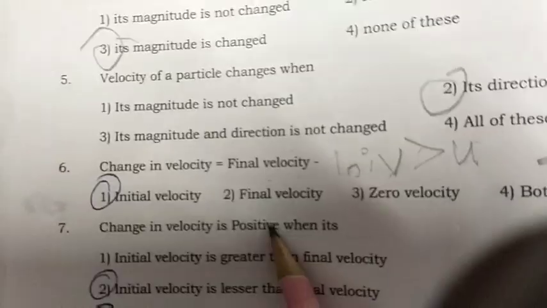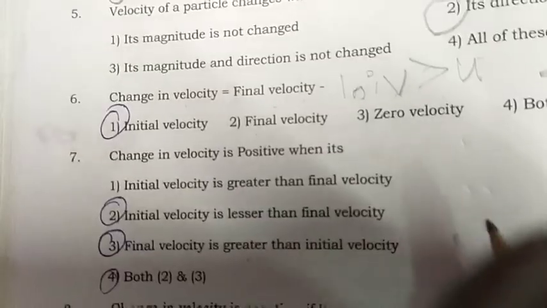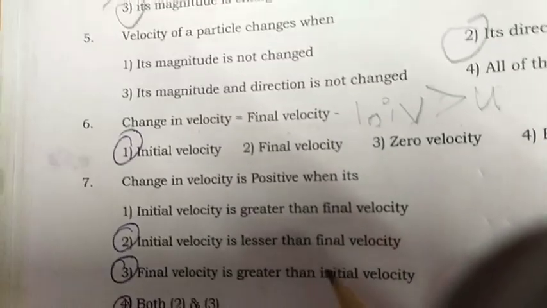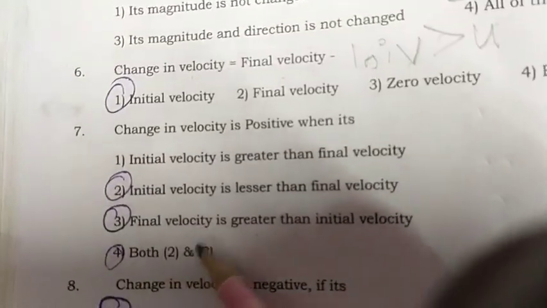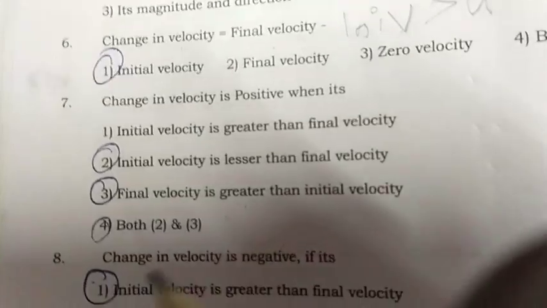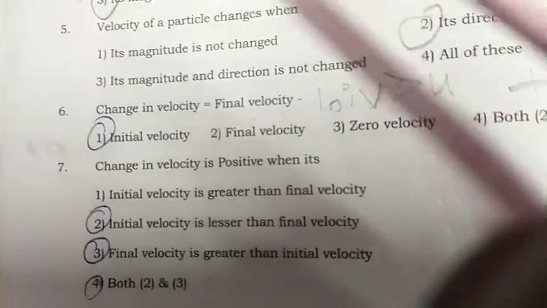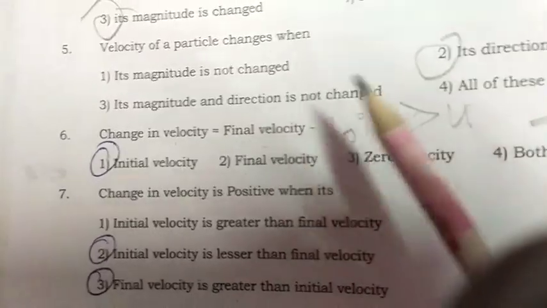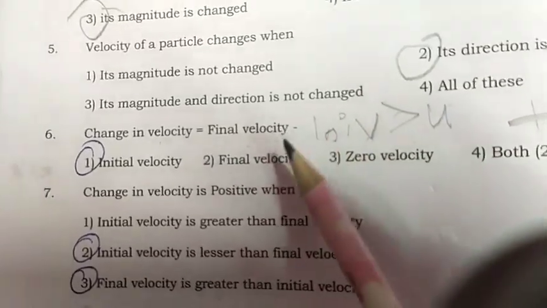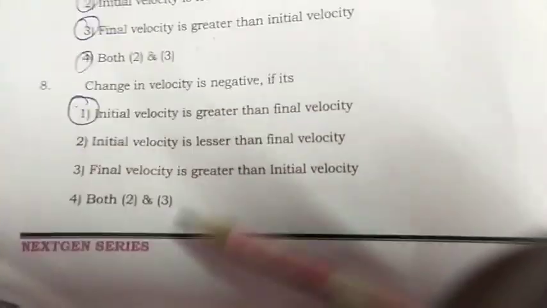Change in velocity is positive when its initial velocity is less than final velocity. Otherwise, the final velocity must be greater than initial velocity. So here what is the option? Both 2 and 3. Have you all understood, my dears? Change in velocity is negative, as I just now said. When do we have change in velocity in negative? When its final velocity is less than initial velocity. Otherwise, if the initial velocity is greater than final velocity. Okay. I hope the remaining sums you can do. It will be easy.